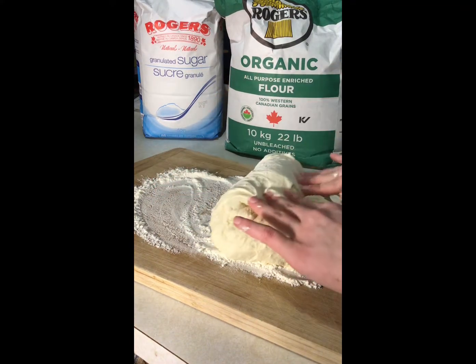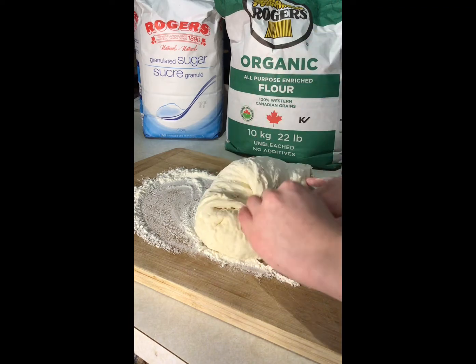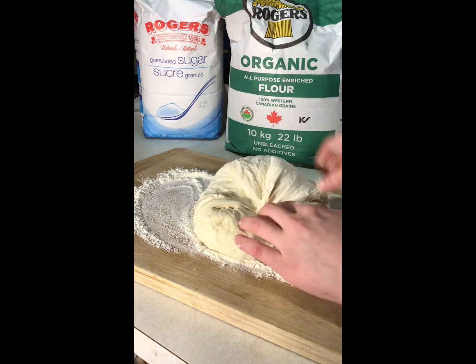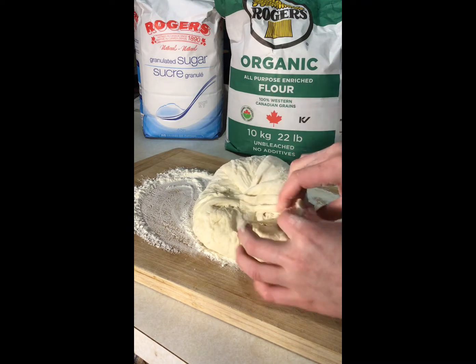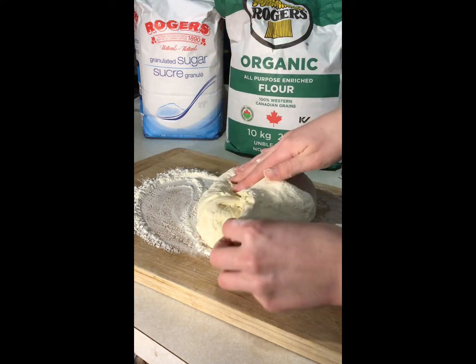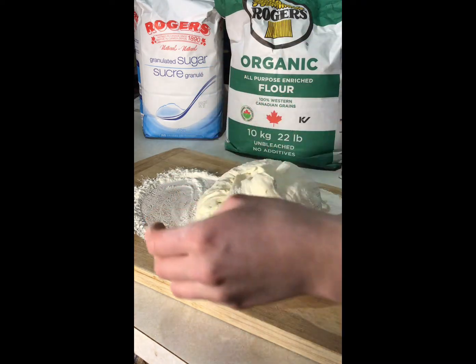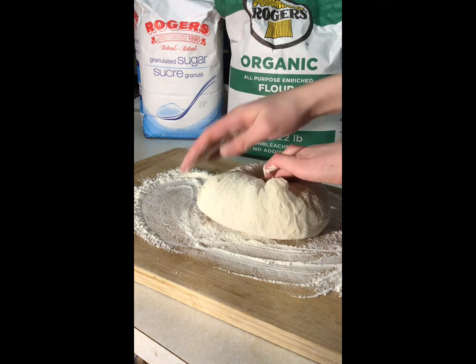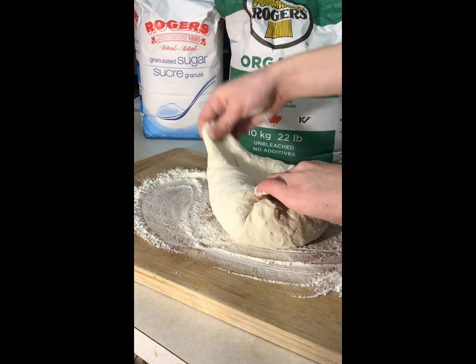I then proceeded to fold the dough into itself. This process tightens the gluten network even further so that the loaf can stay in its shape. It also ensures that the carbon dioxide bubbles produced from respiration are equal in size throughout the dough.